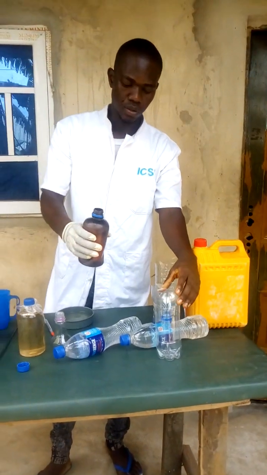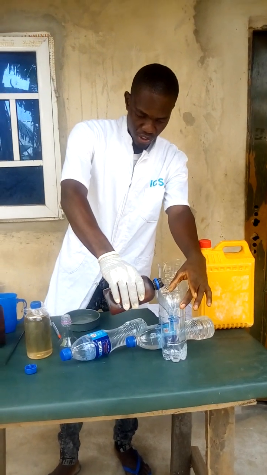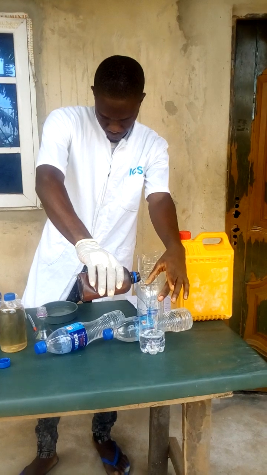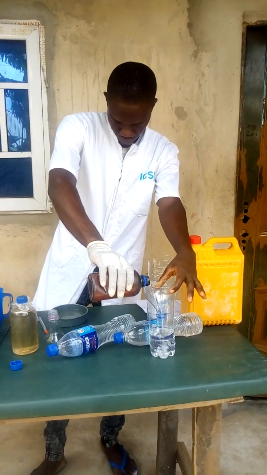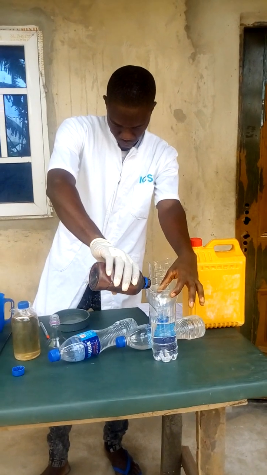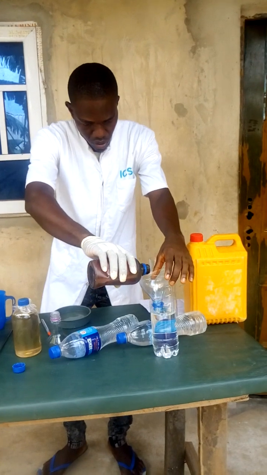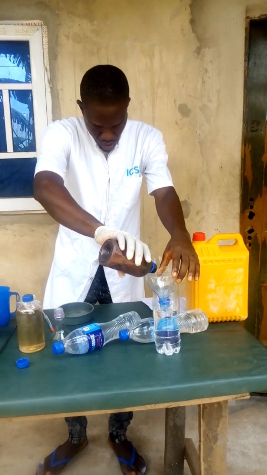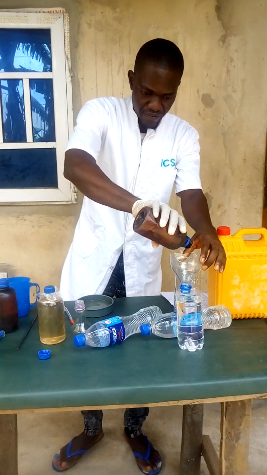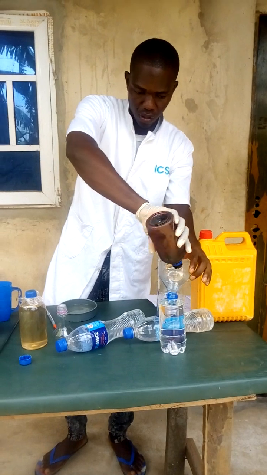So I'm trying to measure out 500 ml. Here we go. That's 500 ml of the alcohol.